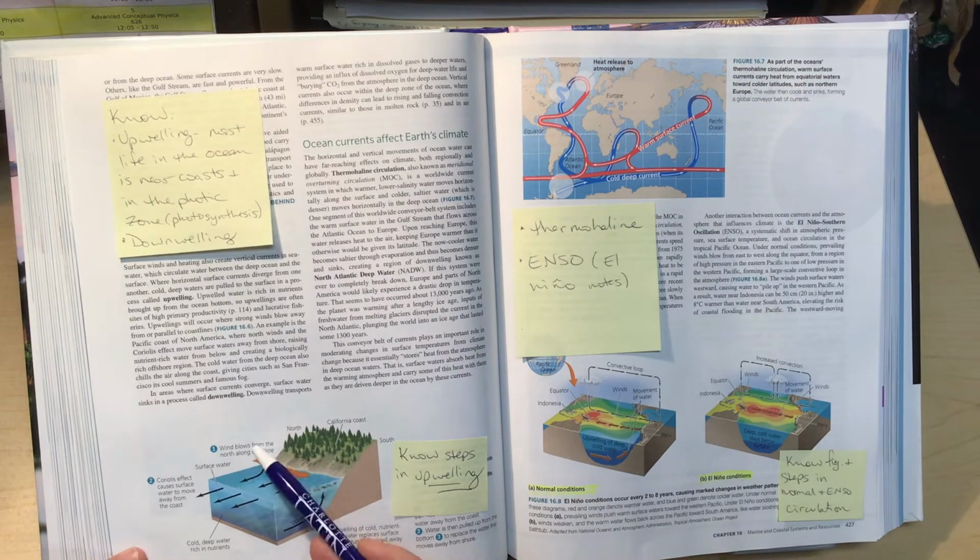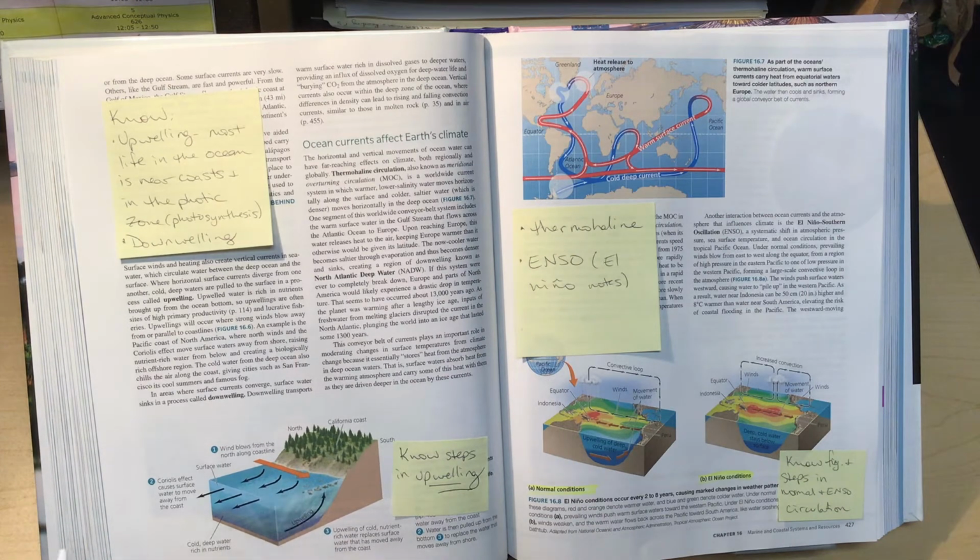Because of that wind, it's pushing this water away. So the surface water is getting pushed away. And since that leaves kind of an empty space here, this cold, deeper water will upwell and you will get nutrient-rich, colder water off the coast, which leads to good fishing. You should also know what downwelling is, which is basically the exact opposite of upwelling.